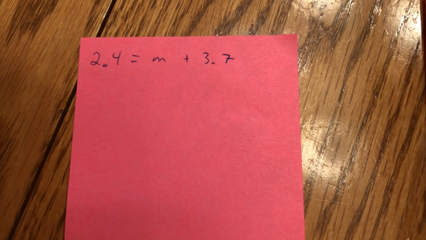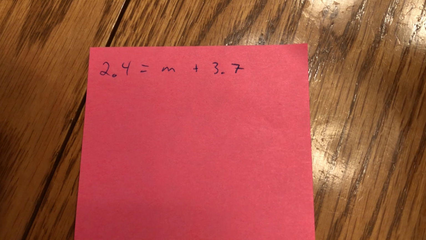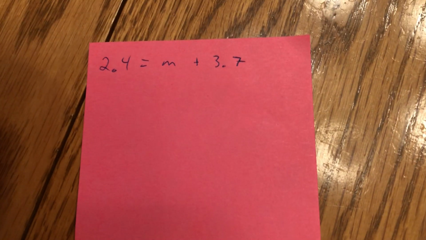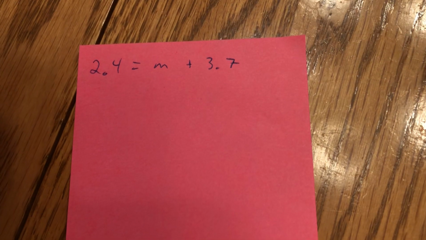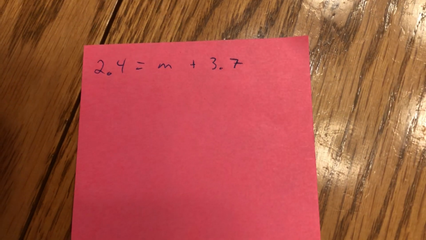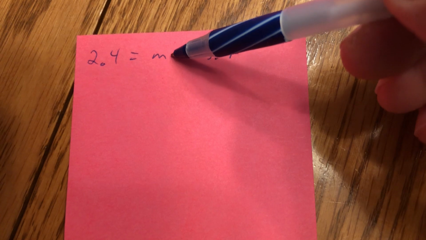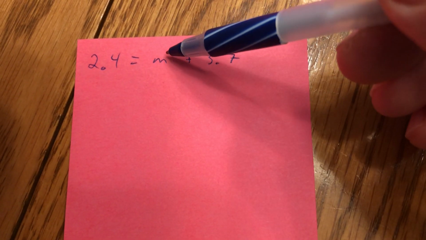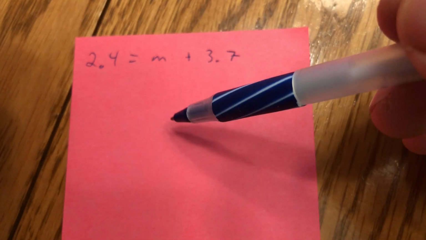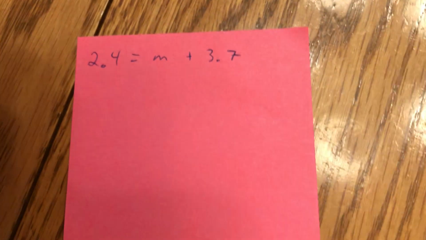First, we're going to start with one-step equalities, which essentially just means you're going to be doing one inverse operation to solve for the unknown variable. So for this one, we're trying to find m. M is unknown right now, but we can use a one-step inverse operation to figure out what m is. We're trying to end up with it by itself equaling something. M equals something will tell us what m is. So here's how we do that.